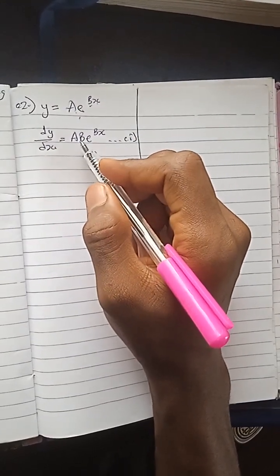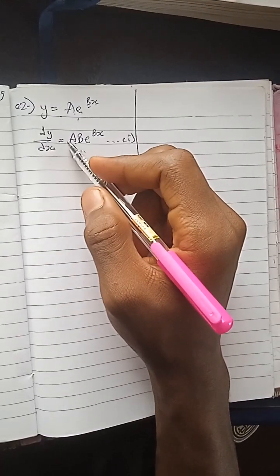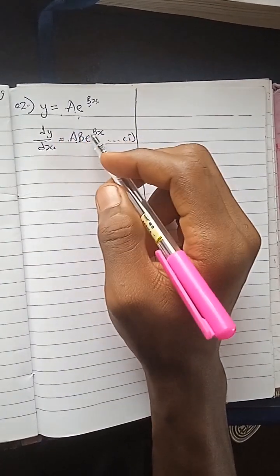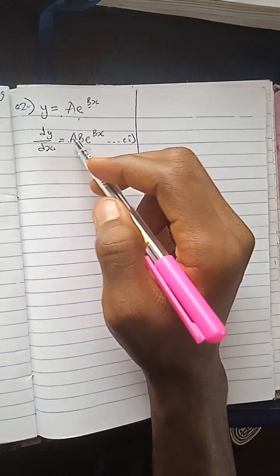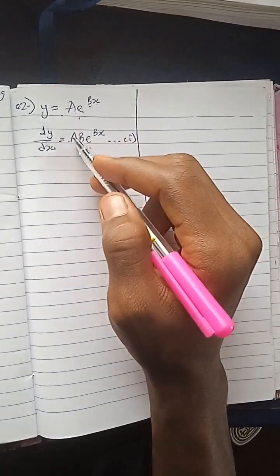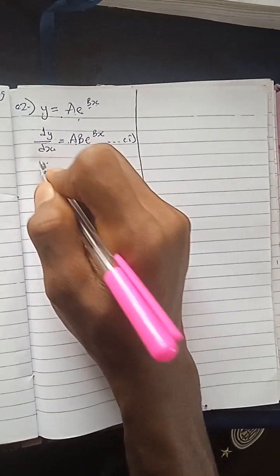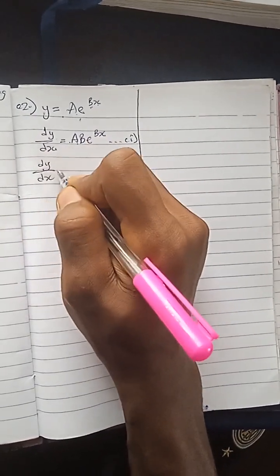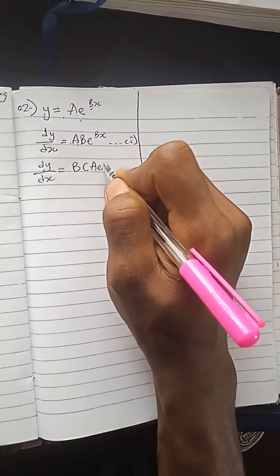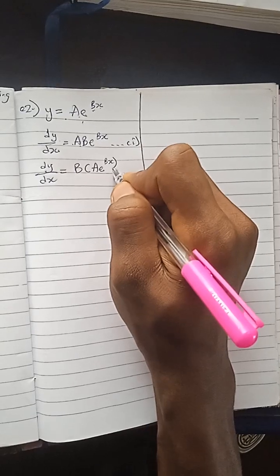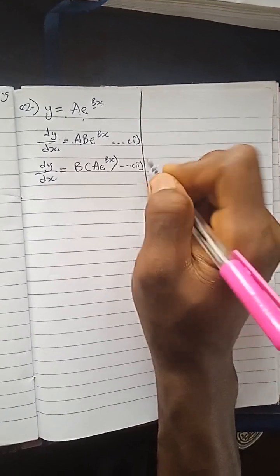Then, to make our work easier, we can factor out b so that we can substitute for y. dy over dx is still the same thing as b bracket a e raised to the power bx. What I did here is very simple.